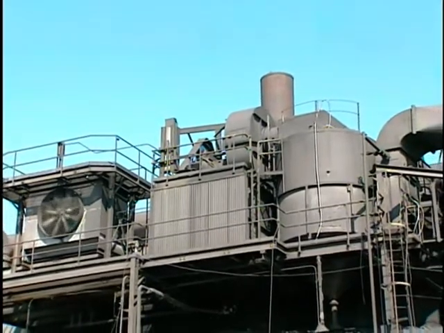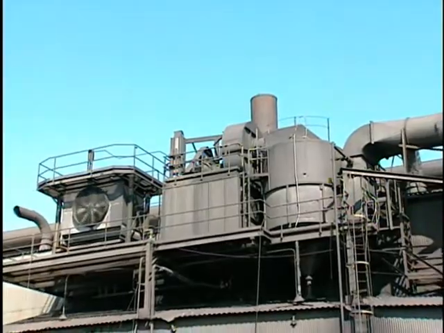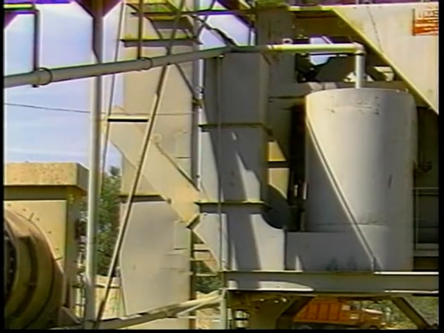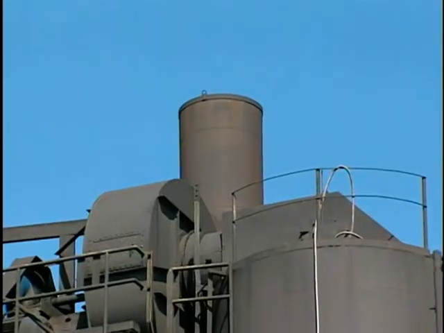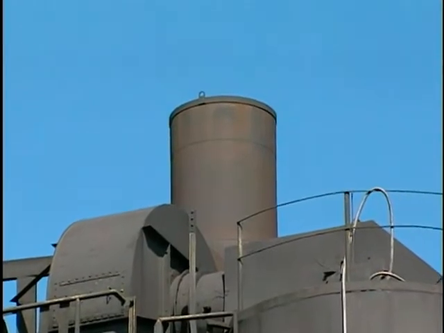In cross-current absorbers, the gas flow is horizontal and the liquid sprays flow downward, while in co-current absorbers, the gas stream and liquid sprays both flow downward. Cross-current and co-current spray towers are not usually as efficient as counter-current units.